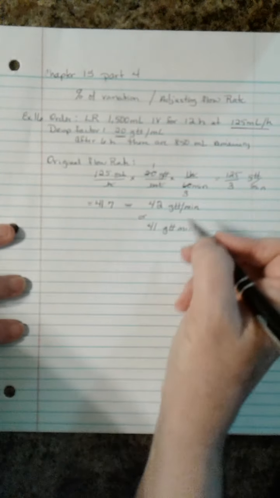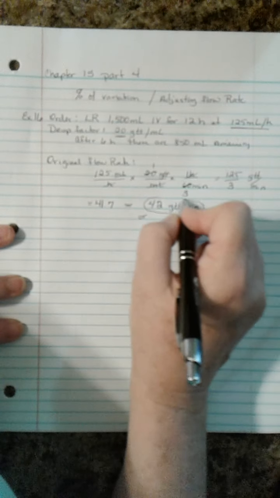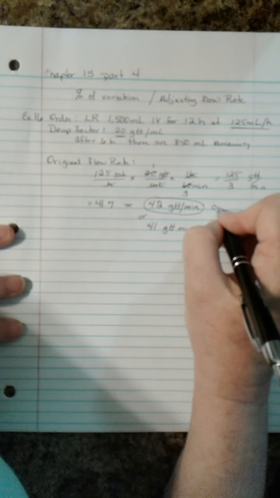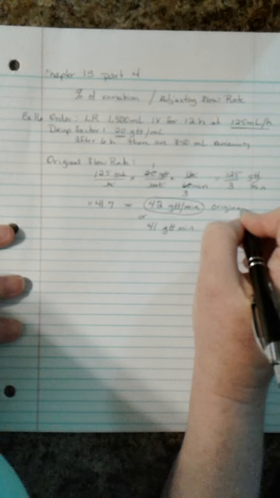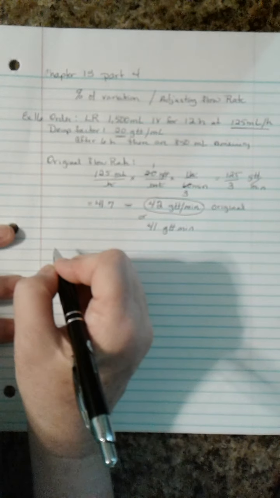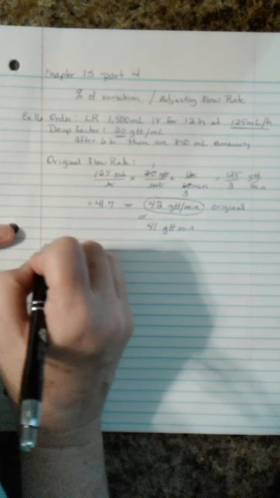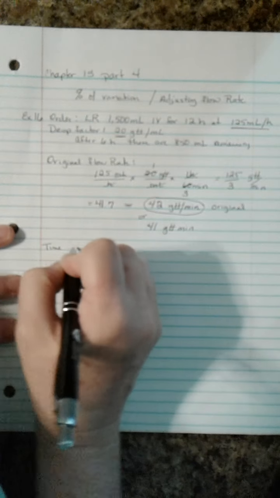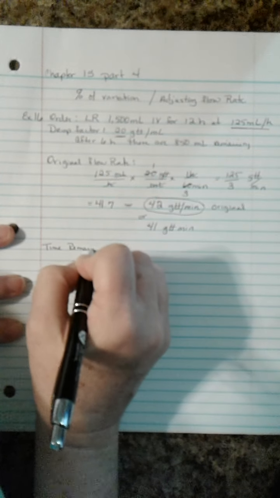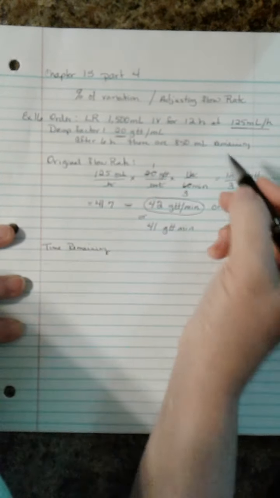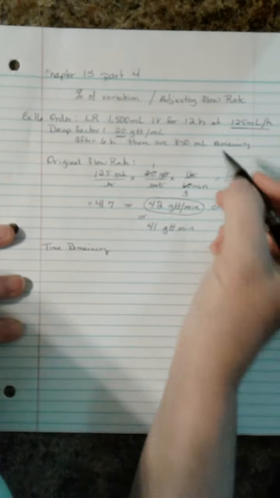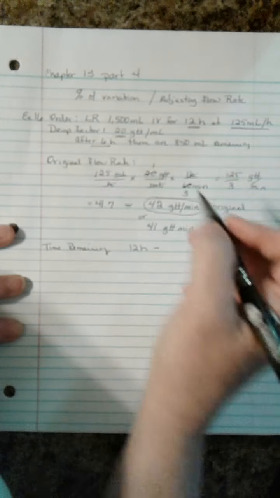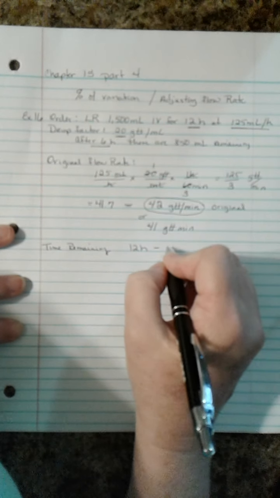All right. So let's use the 42 drops per minute as our original. And then the next thing I have to find is the time remaining. Okay, I know this was supposed to flow for 12 hours. After 6 hours is when I checked her. At the 6th hour, I checked it.